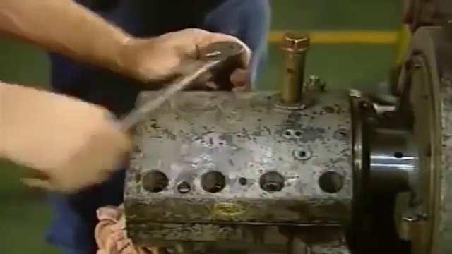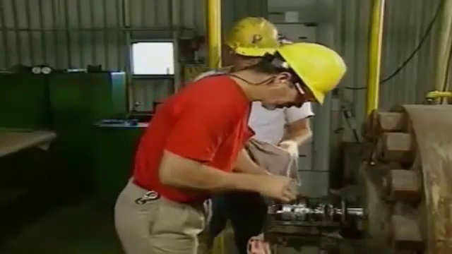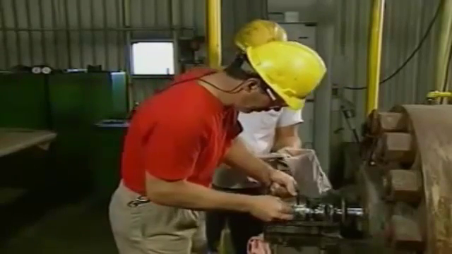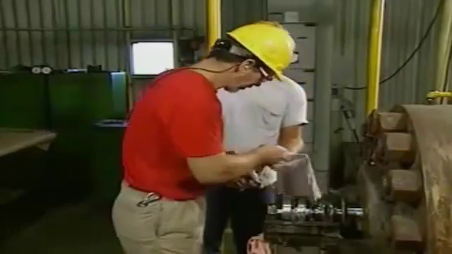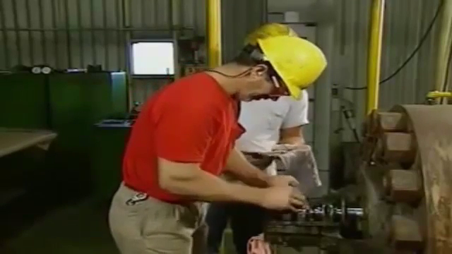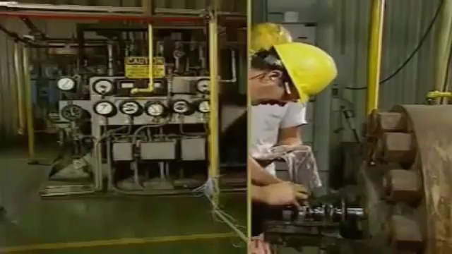In this part, we'll look at a maintenance procedure for tilting pad thrust bearings. We'll see how to take a thrust reading, and we'll see how to disassemble, inspect, and reassemble a thrust bearing.